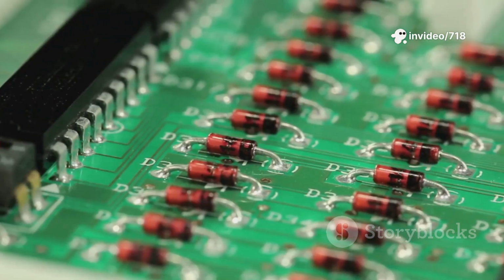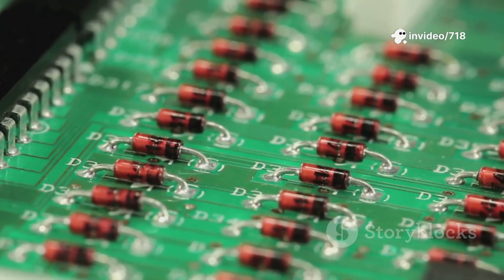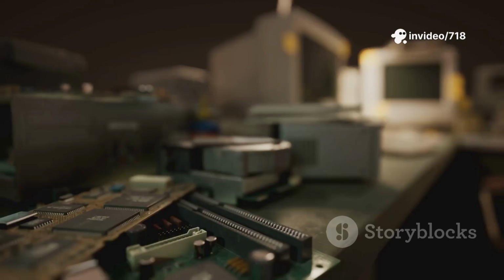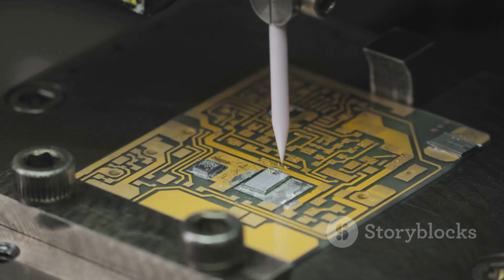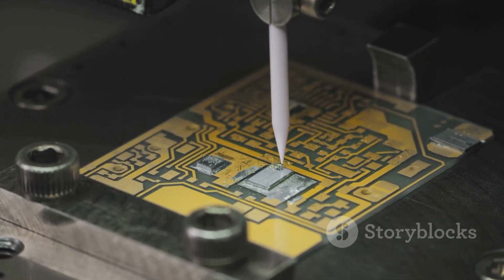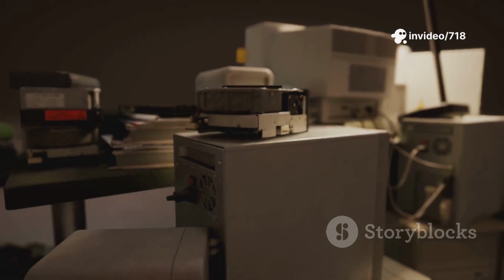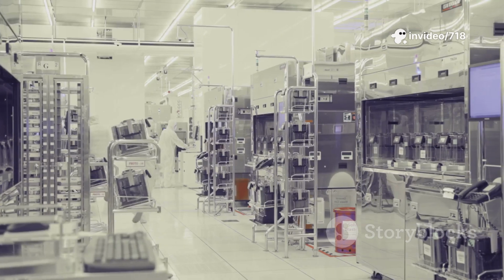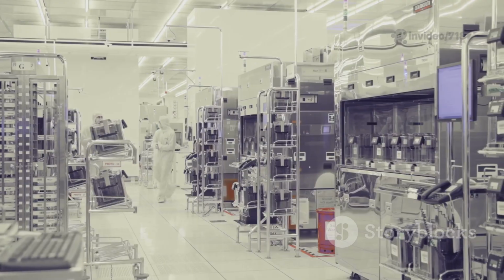Early attempts at semiconductor memory used complex designs with multiple transistors for each bit, like static RAM or SRAM, which was fast but took up a lot of space and was costly. The challenge was to create something that was both dense and cheap enough to finally replace magnetic cores as the main memory for computers. This was the technological landscape that set the stage for a revolutionary invention.